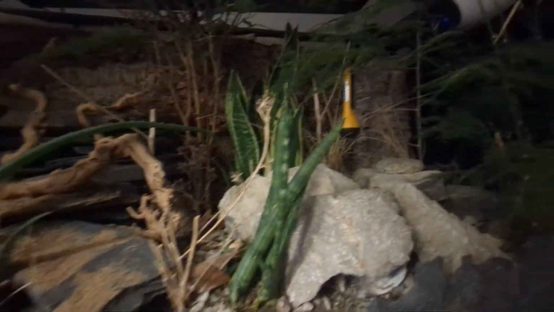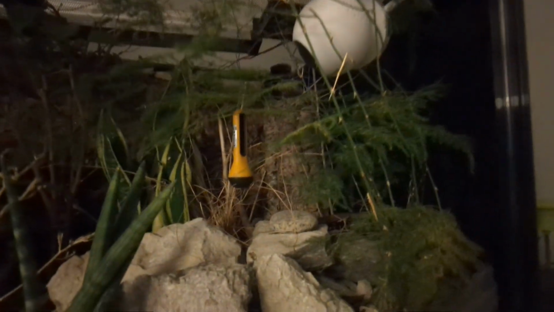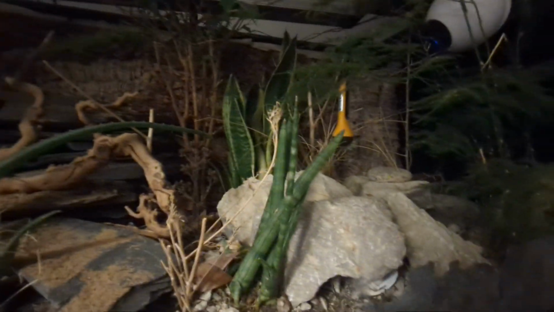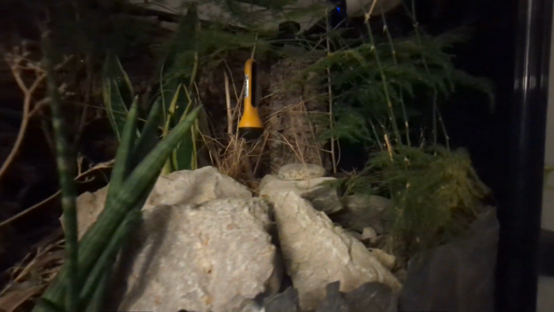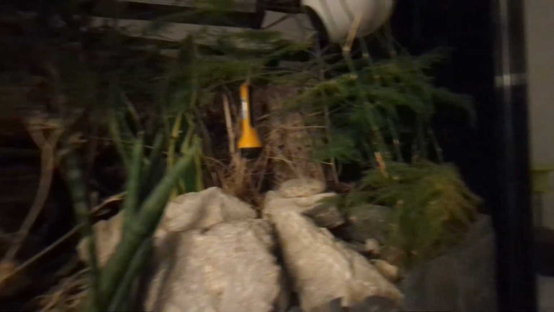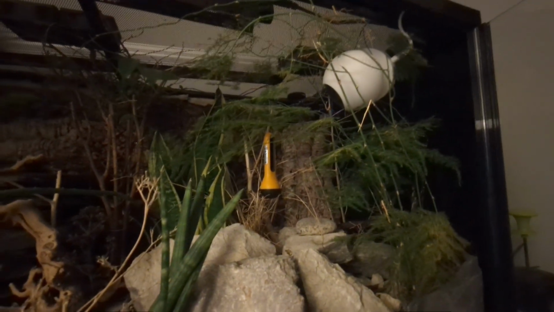Now with the probe: thermostats are attached to a sensor probe, which is connected to the wire of the thermostat, and then it goes into the terrarium. Some people place it on the warm side, others place it on the cool side. I place mine on the cool side.